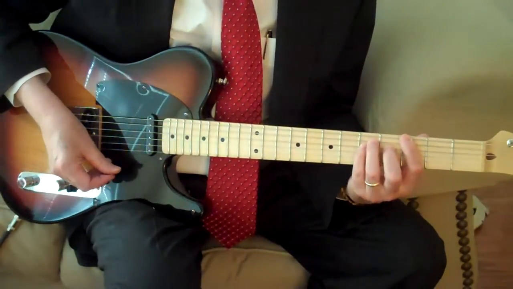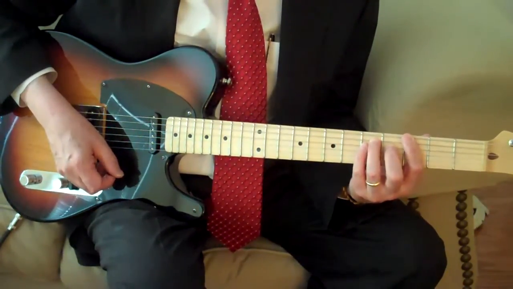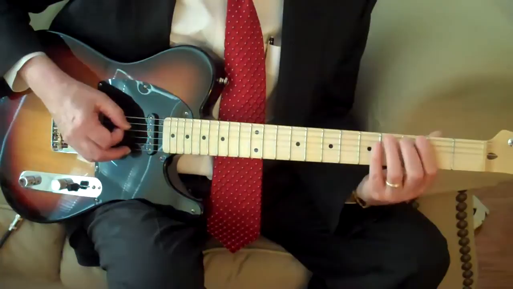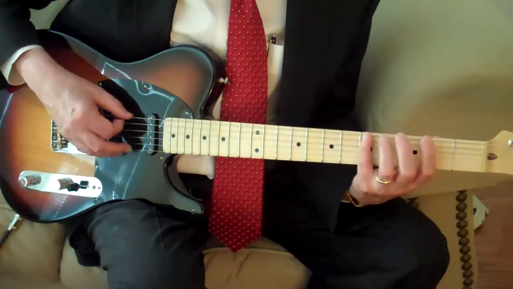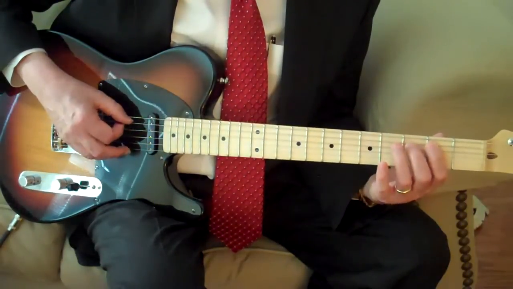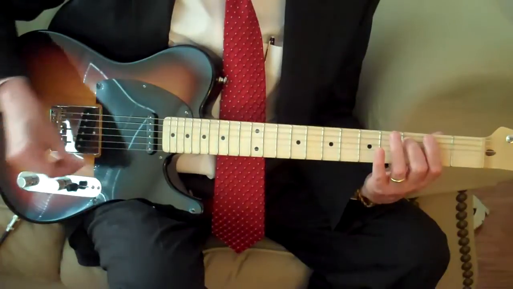In reviewing that last segment, I realize I mistakenly called 2 notes the supertonic. The second note of the scale is called the supertonic. Tonic, supertonic. 3rd note's the mediant. The 4th note is the subdominant that I miscalled before.